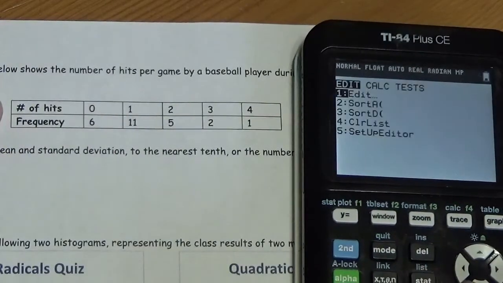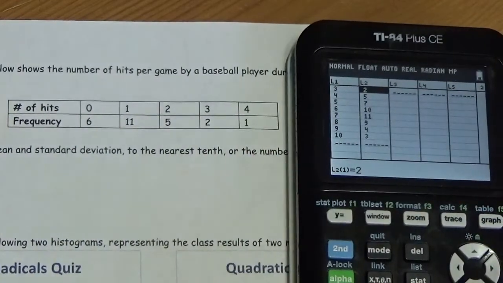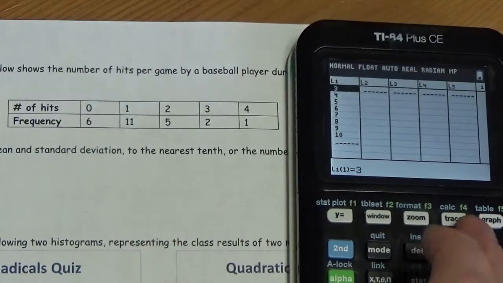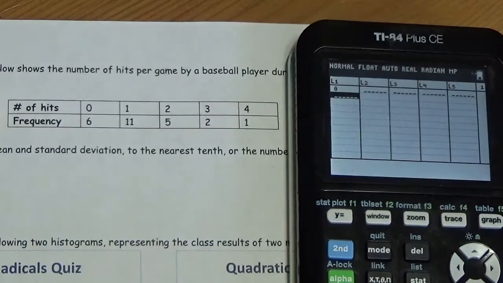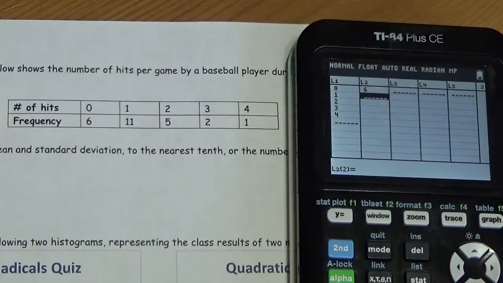So stat, edit. I've got data in there from a previous question, so I'm just going to go up to the label there, press clear and enter, up, clear and enter. And now I'll enter the data in: 0, 1, 2, 3, 4, and then the frequency: 6, 11, 5, 2, 1.